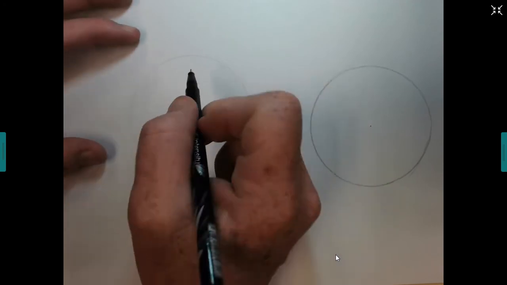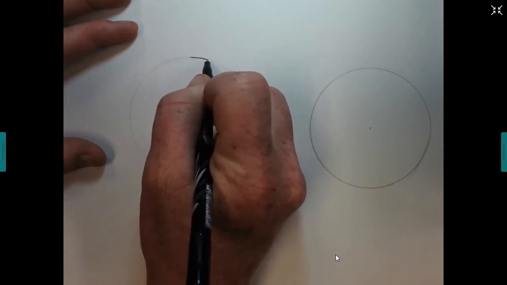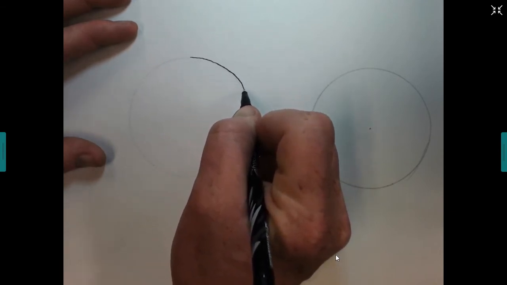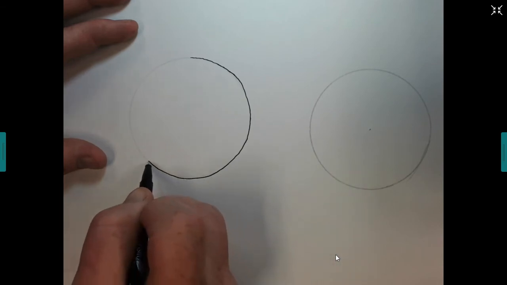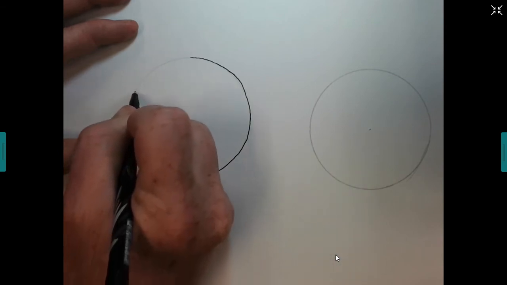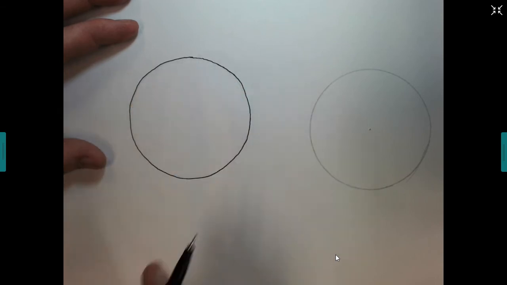I drew two more circles, one of which is just not dark enough. So let's just hand draw and make this a little bit darker. Hey, that's not bad, but I'm tracing, so I'm cheating just a little bit.